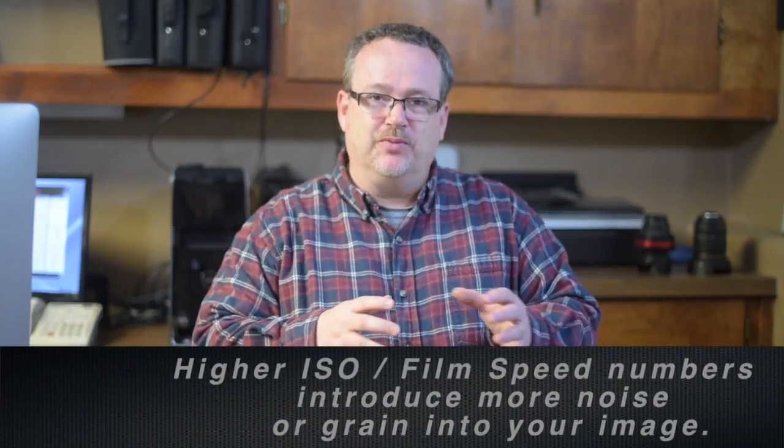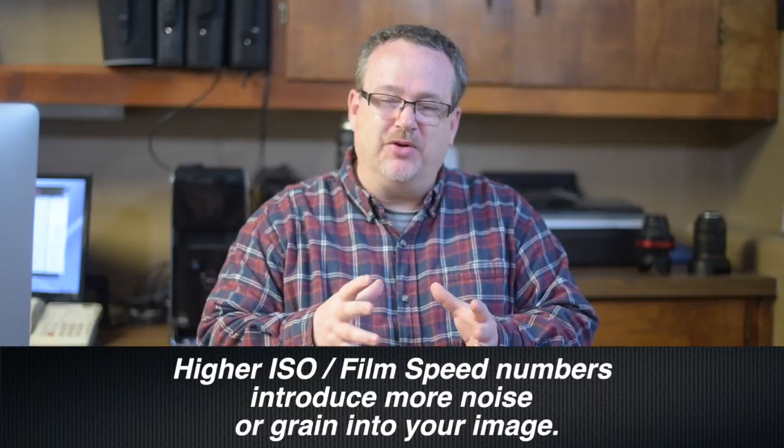Well, film and digital are different, but it's a similar result. The higher your ISO, the more artifacts or noise or grain that's introduced into your image, because your sensor is changing depending on your ISO.